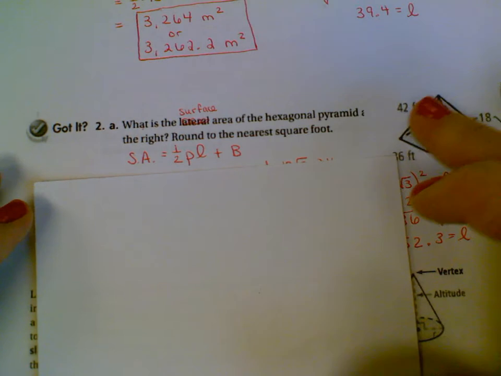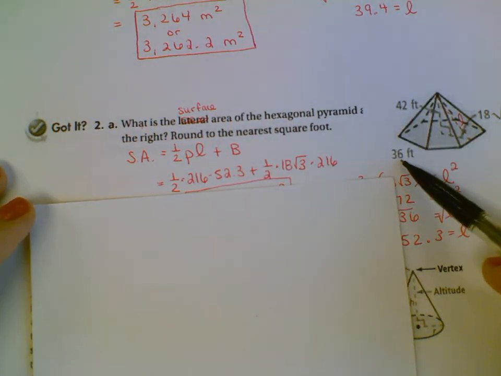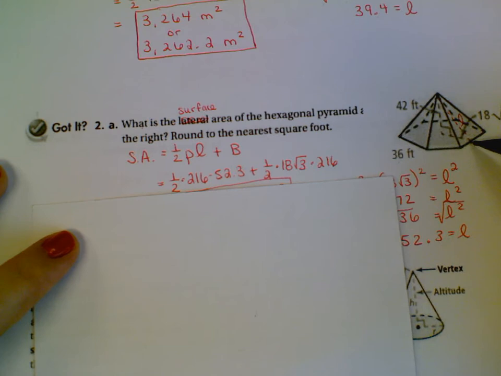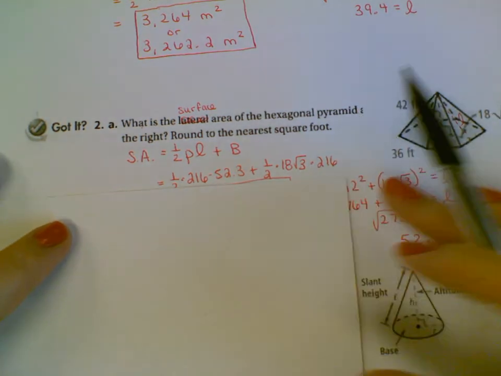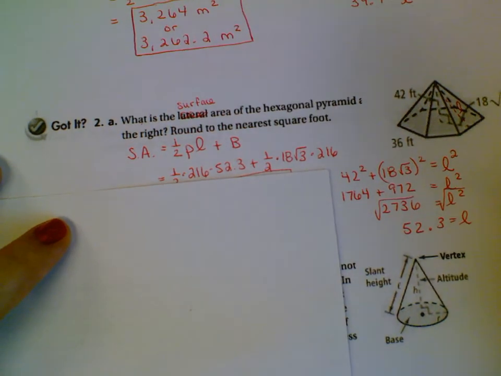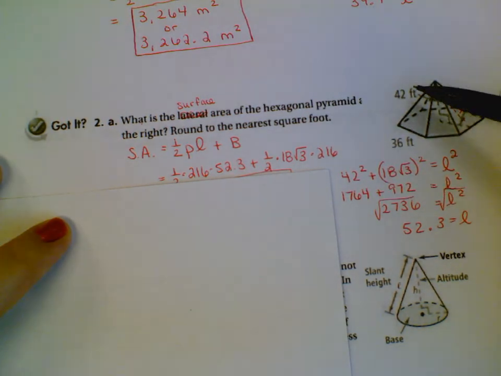Okay, so I'm going to do a half times perimeter. So each side is 36, and I have 6 sides, so I did 36 times 6. I need to find my slant height in this case. So once again, I came over here, and I'm going to do Pythagorean theorem, where they actually give me this length, so I'm just going to plug in 42 for A and 18 square root of 3 for B.